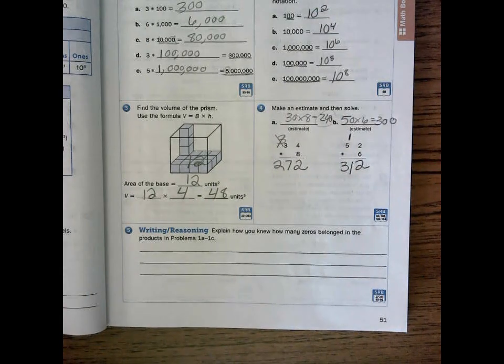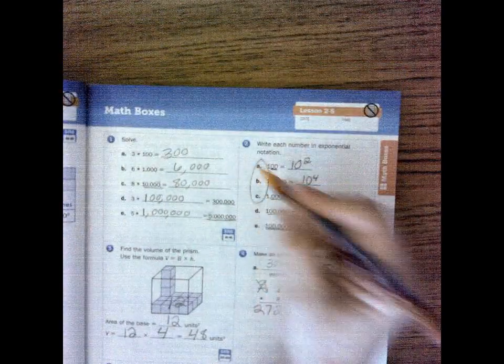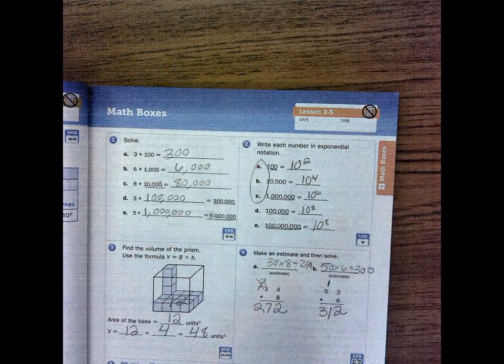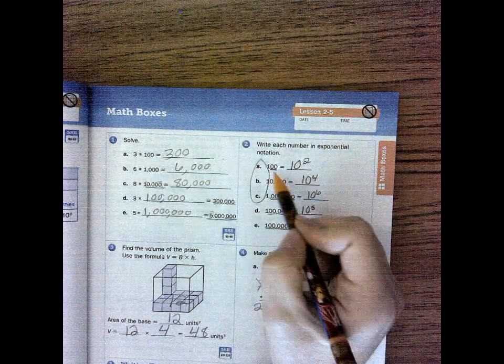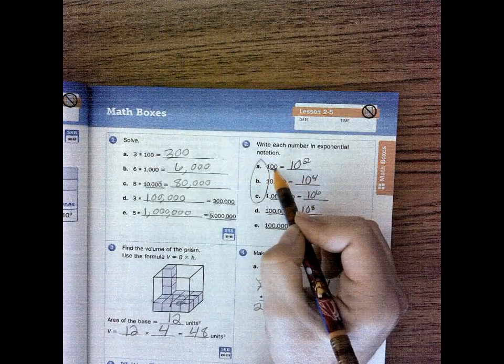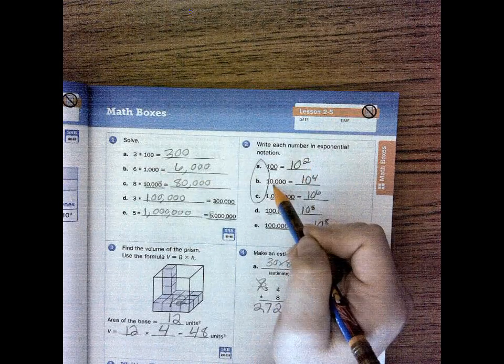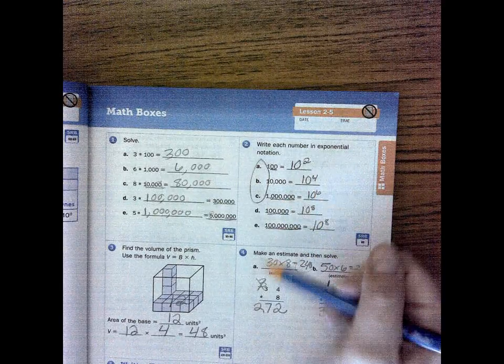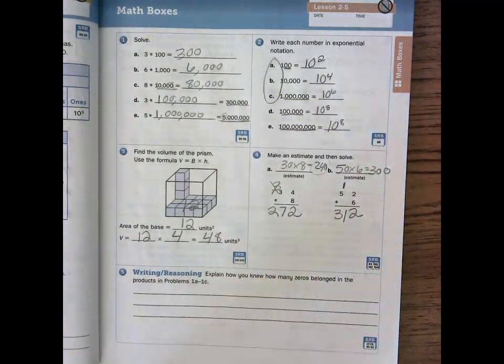Explain how you knew how many zeros belonged in the products for problems 1A through 1C. So only looking at these first 3, how did the number of zeros tell you what exponent to place in? So think about that. I had 2 zeros, my exponent was 2. 4 zeros, my exponent is 4. 6 zeros, my exponent is 6. So think about that and write that into words for problem number 5.